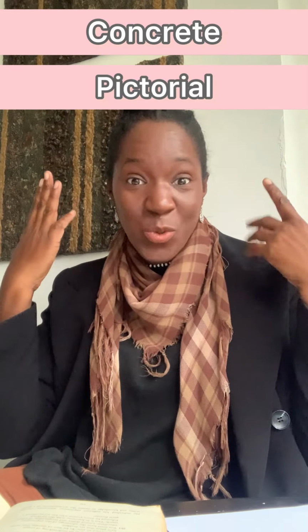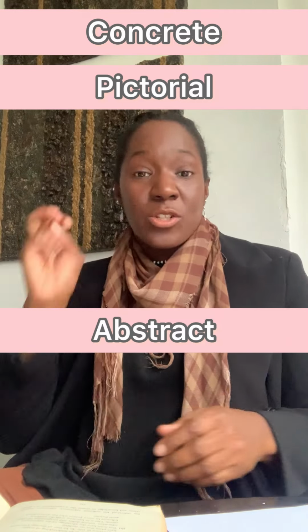Okay, so it's basically called the CPA method, and the CPA method stands for concrete, pictorial, and the last one is abstract. There are three rungs to the way that children learn maths. The first method of teaching children maths is through a concrete method.